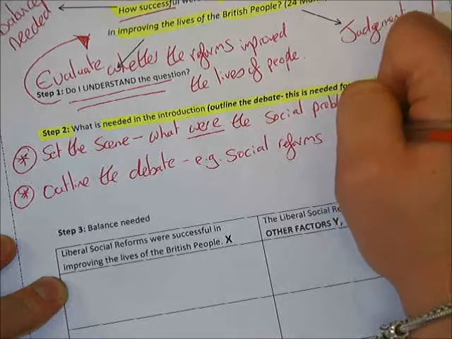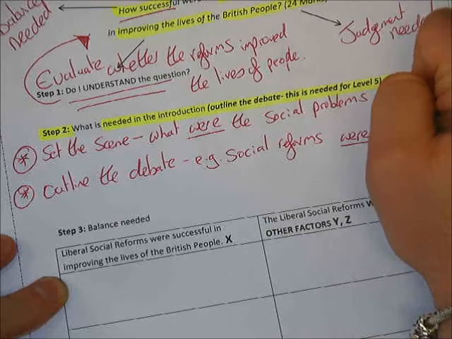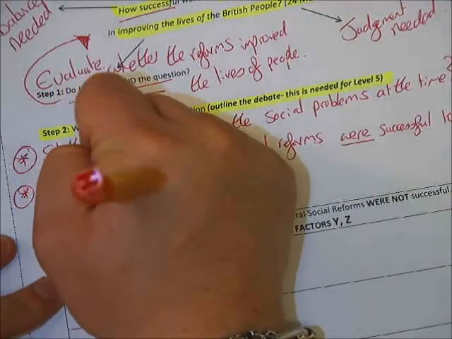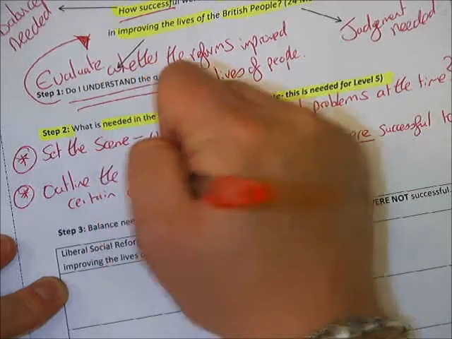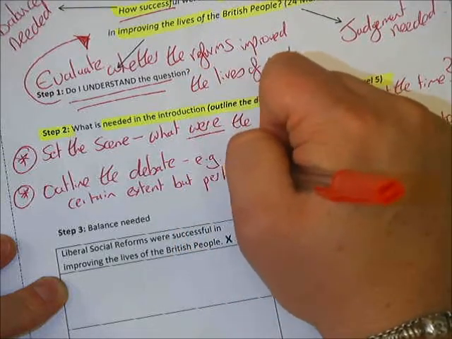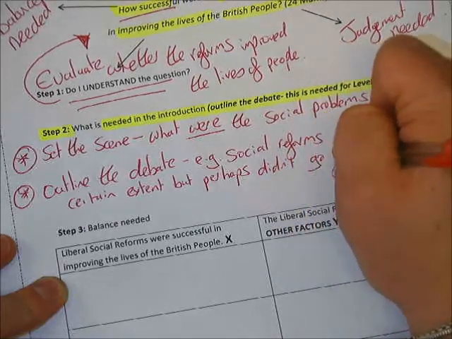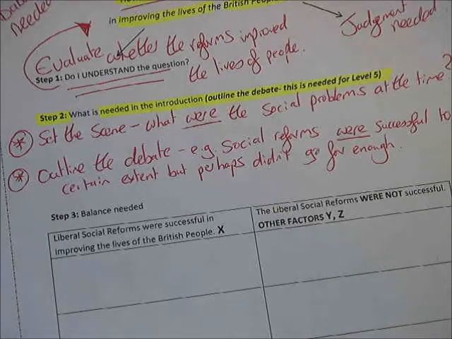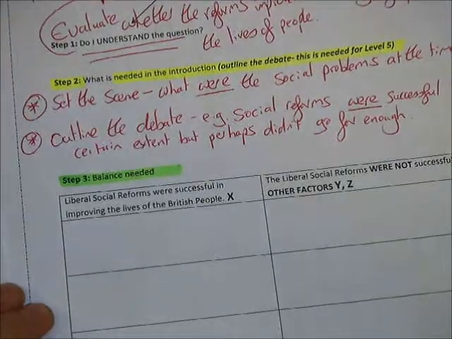Now, step 3 is looking at balance. So underneath you've got the table, and to continue with the X, Y and Z structure that you've been looking at in class, we're going to identify the X factor. Now, the X factor is always the factor that's given in the question. So in this case, it says Liberal social reforms were successful in improving the lives of the British people. That is your X factor. That's what you're going to have a look at.